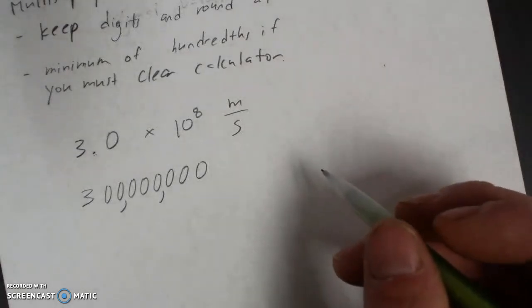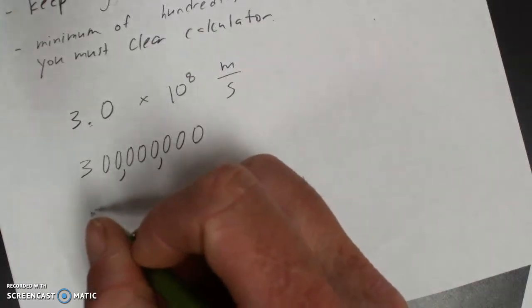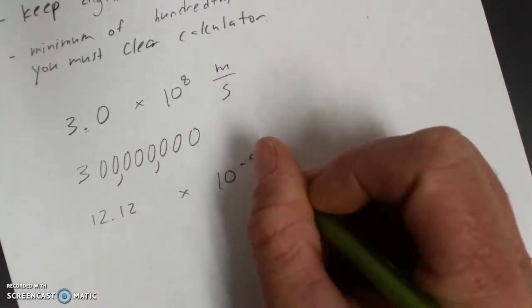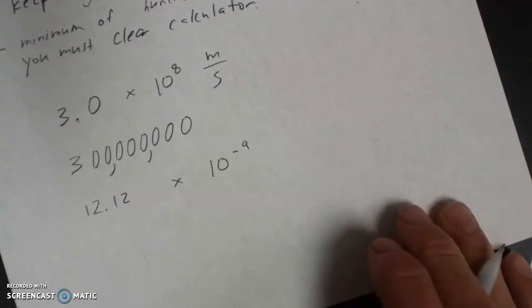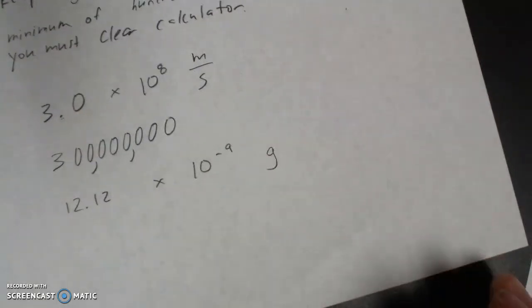Pretty fast. What about if I have a really small number? Let's say it's 12.12 times 10 to the negative 9th. I just made that up. Let's call it grams. We'll be measuring in grams and meters and seconds in this class. Always, always, always.